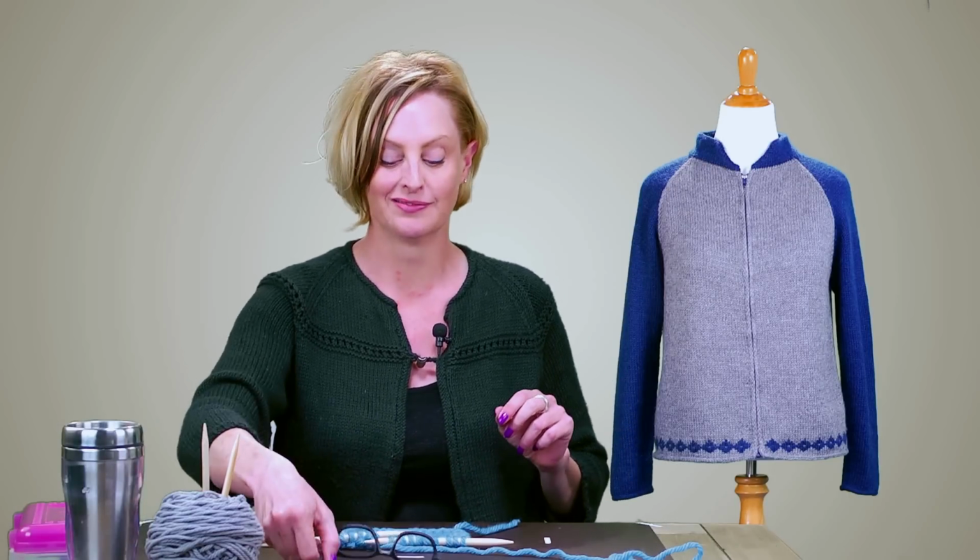Okay, I'm going to answer it here. The default way of slipping a stitch is just to slip it purlwise with yarn in back. We're going to look at that here. Let's go ahead and just do that now.